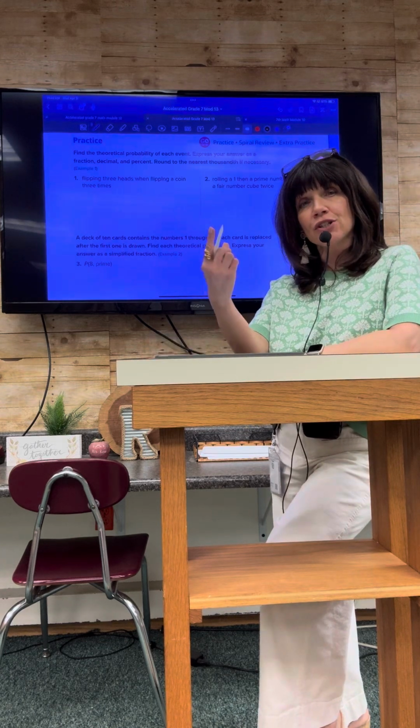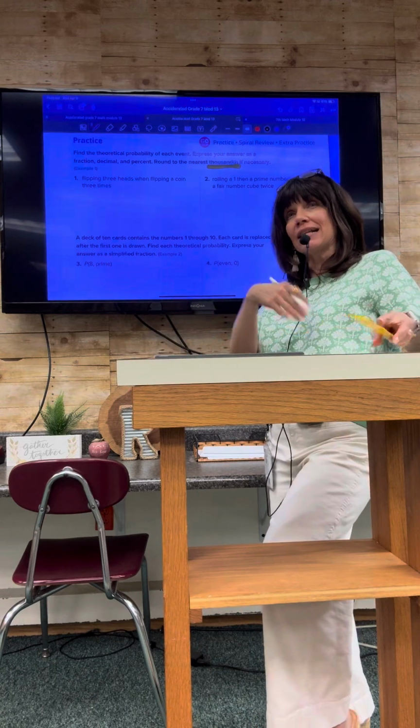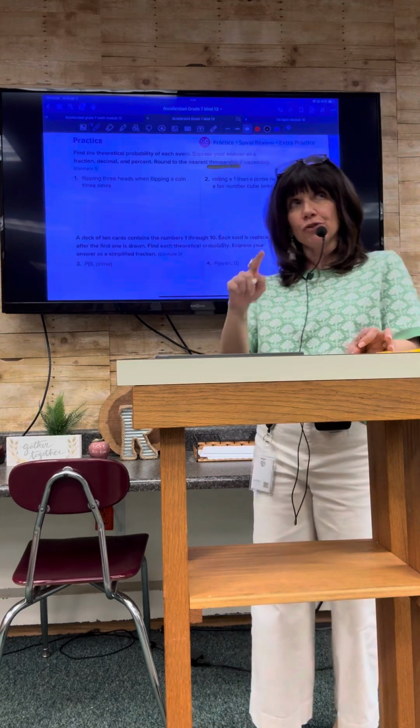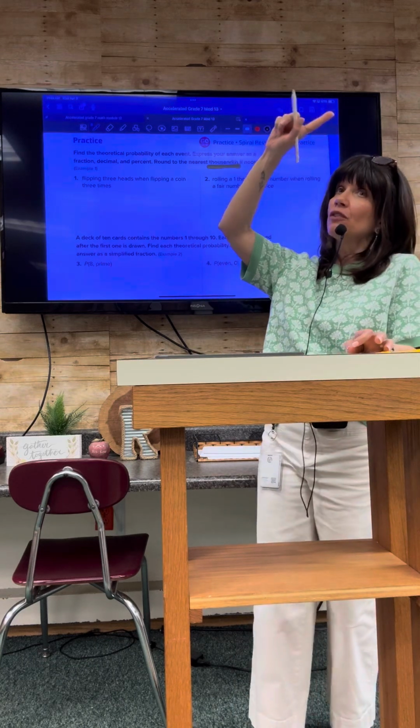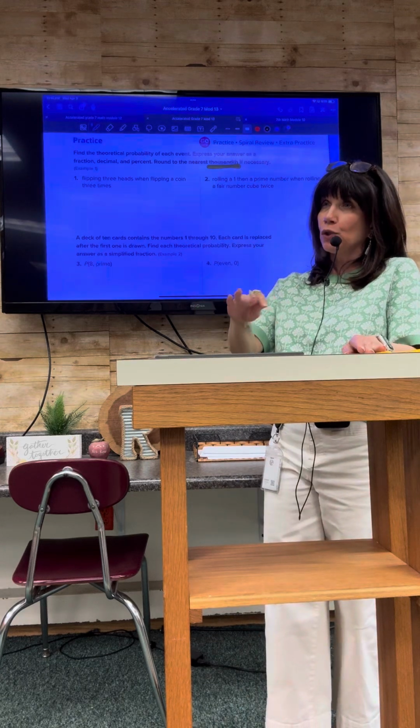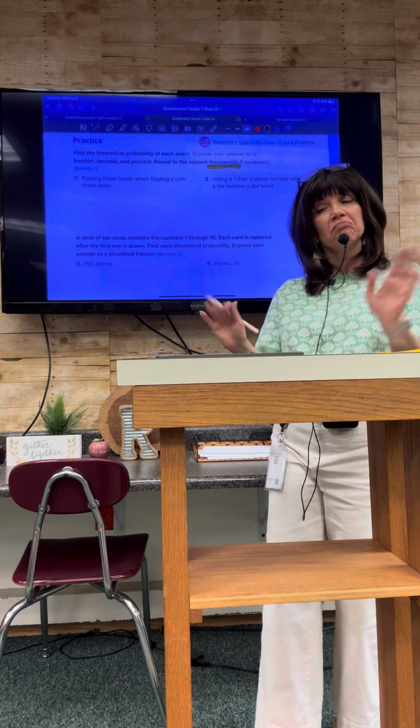All right, for item number 1 on today's homework, they want you to find the theoretical probability of each event, and express your answer as a fraction, decimal, and percent. Round to the nearest thousandth if necessary. How many spaces beyond the decimal is the thousandth place? 3 spaces. So you would underline that and draw an arrow to the right. If the digit to the right is more than 4, raise the score that sits on the floor. If it is not, you do nothing with it. You just lose everything to the right and keep everything to the left.